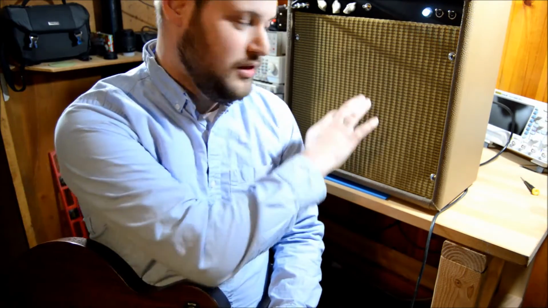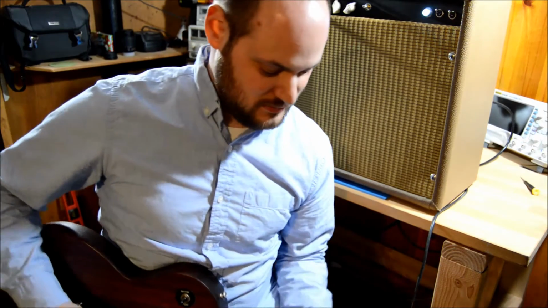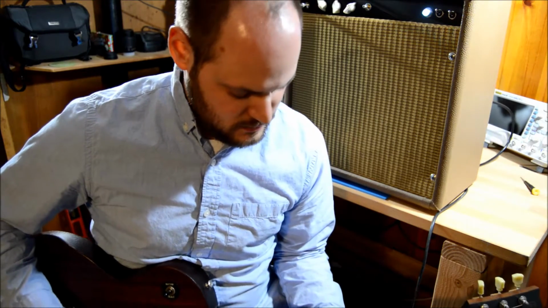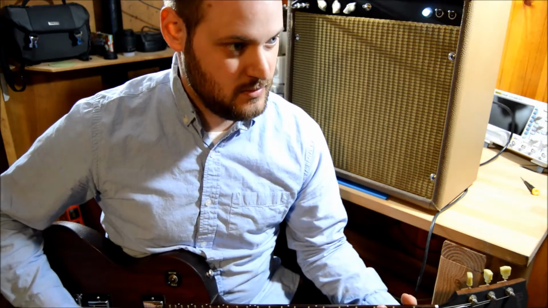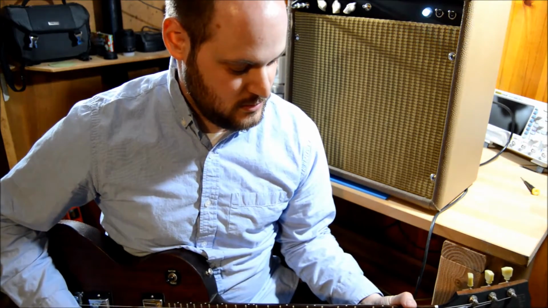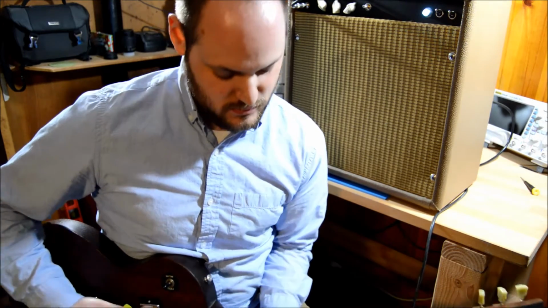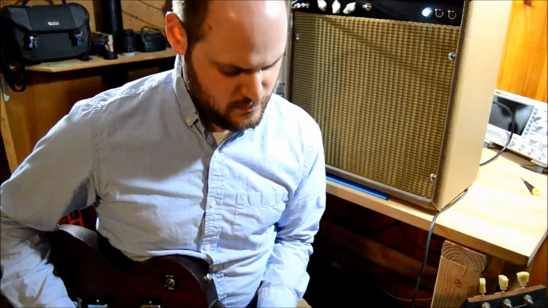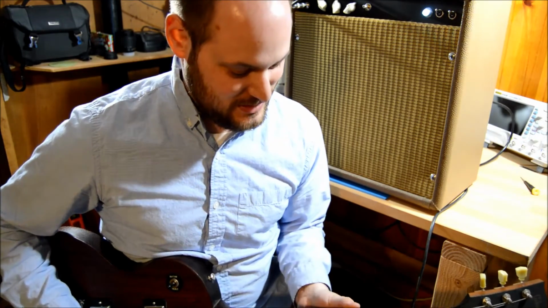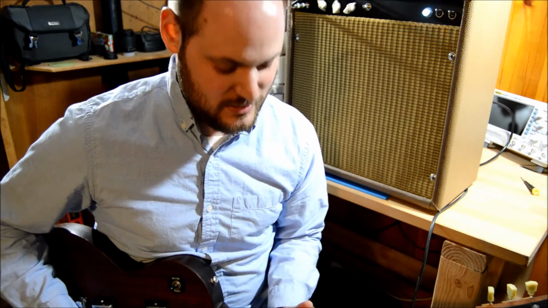Anyway, wanted to show you what the guitar sounded like, just clean through the amplifier before we muddy the waters with my crummy single transistor amplifier. My ring got caught in there. I should take my ring off when I try to do that.